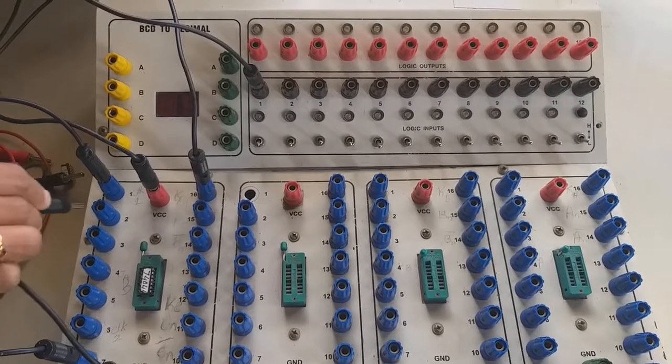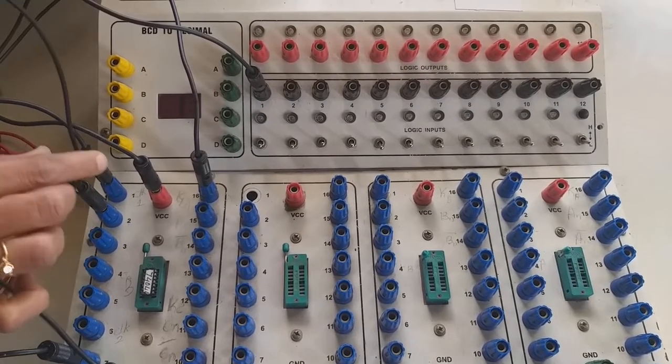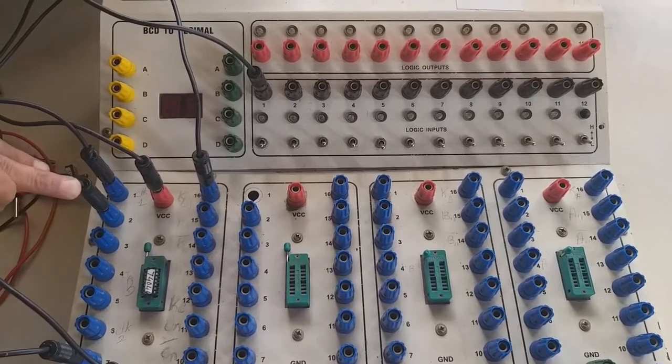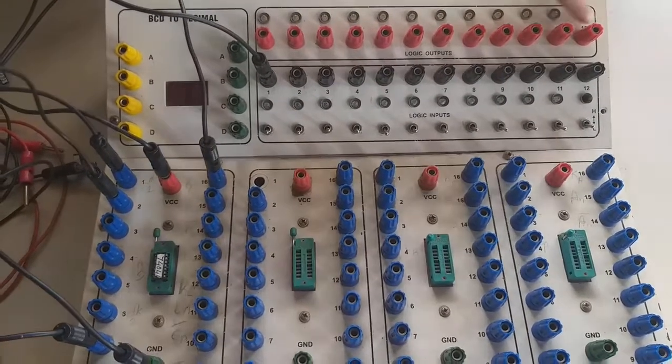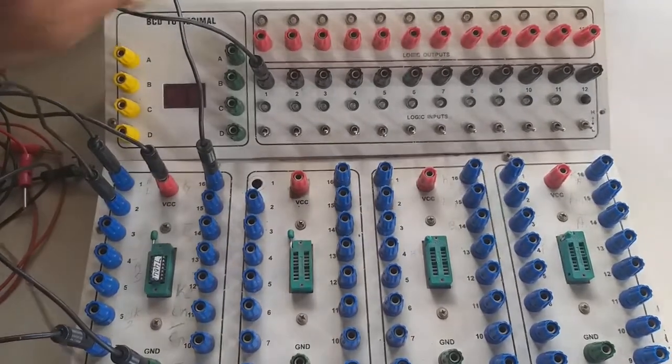2 is the output. So take one end of the patch cord connected to the second pin, and these are the output points. Okay, output LEDs in other sense. So to any one of the LEDs you can connect it.